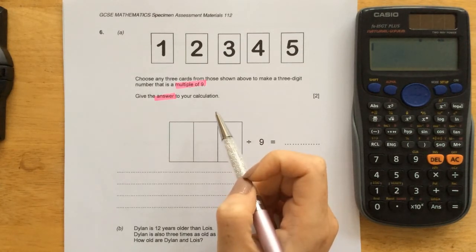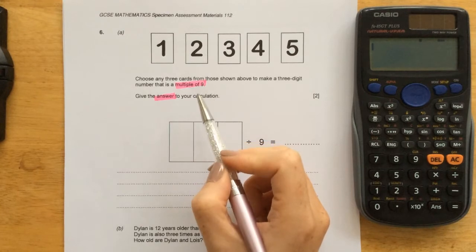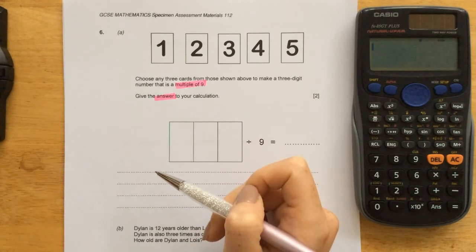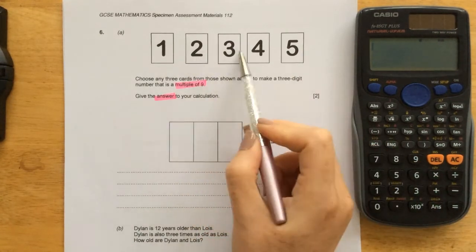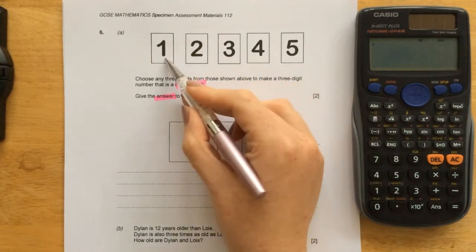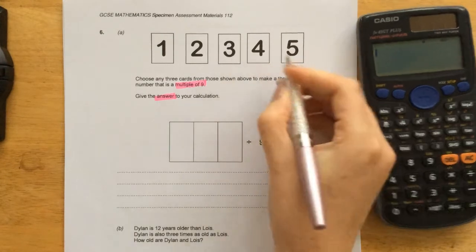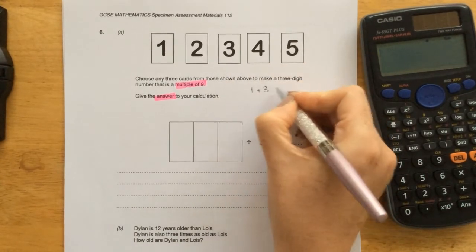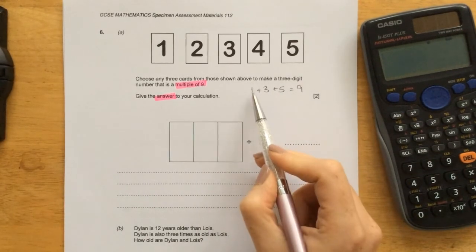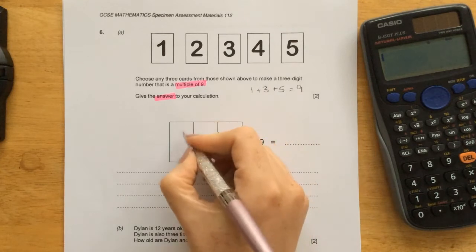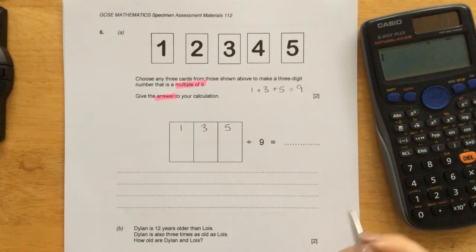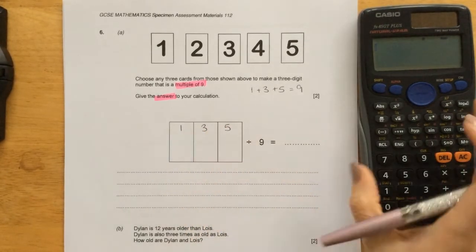To easily find a multiple of 9, all you have to do is add up the digits, and if they're equal to 9, then the number is a multiple of 9. For example, I'm going to pick 3 of these cards here that add up to 9. So I could use 1 add 3 is 4, add 5 is 9. So I know that 135 is a multiple of 9 because 1 add 3 add 5 equals 9.